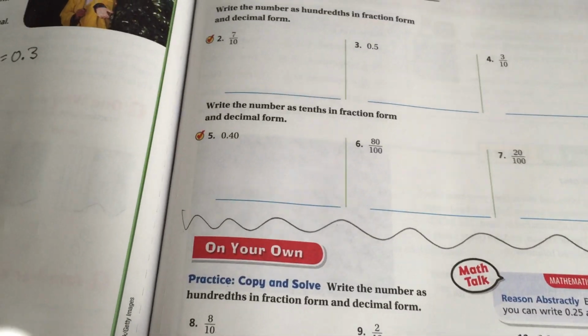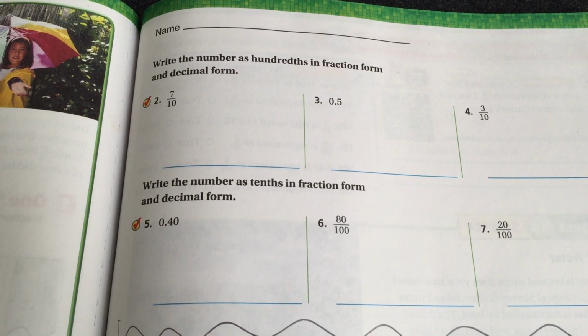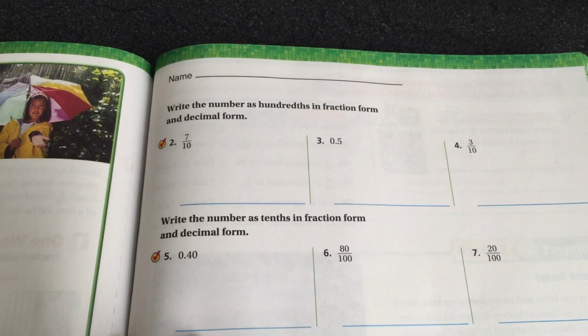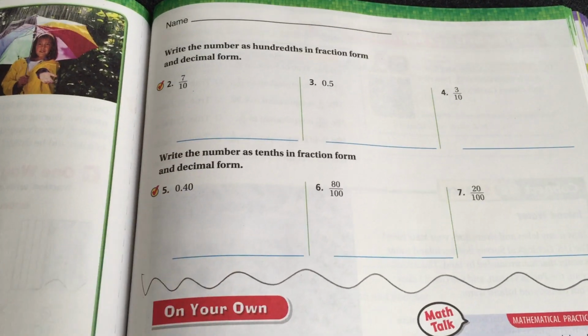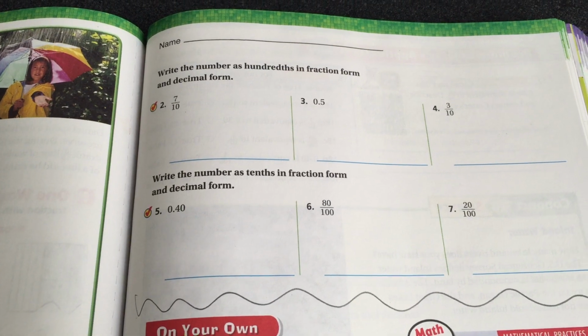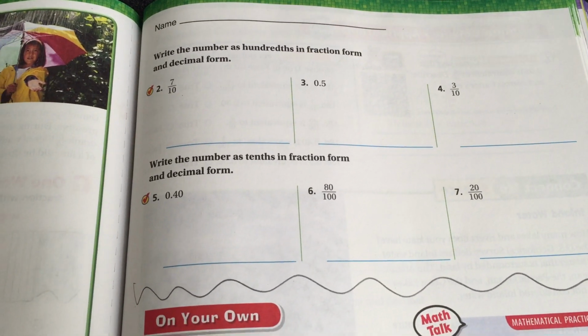All right, so now I'm on page 509. It says, write the number as hundredths in fraction form and decimal form. So for this section, from here on out, you have to definitely read your directions, because they're going to switch back and forth between what form they want you to write it in. And they're also going to switch back and forth between whether they want it in tenths or hundredths. So make sure you read the directions.